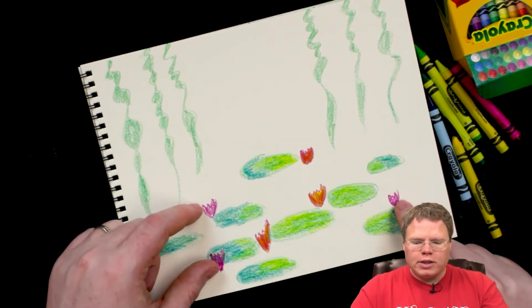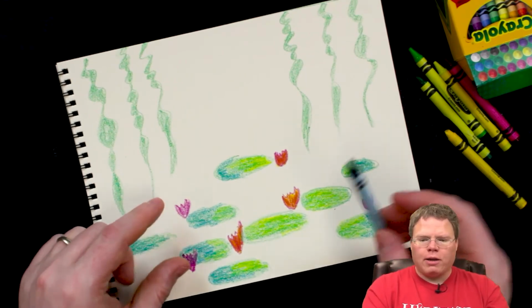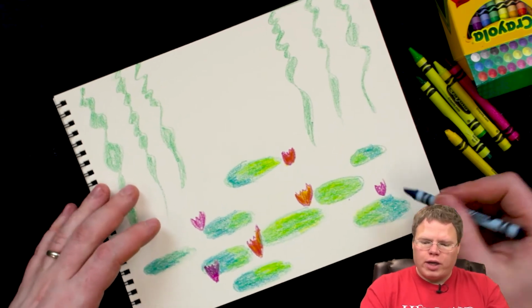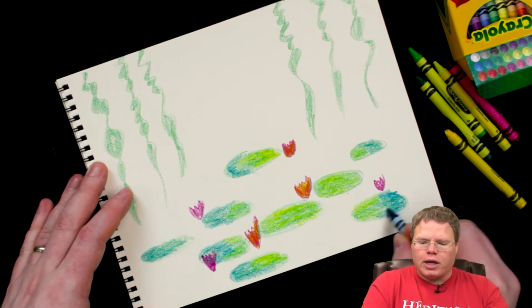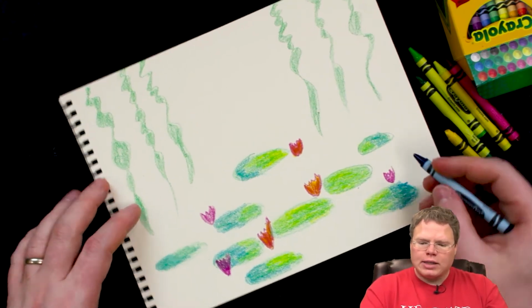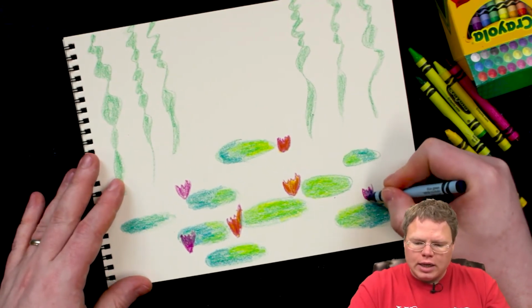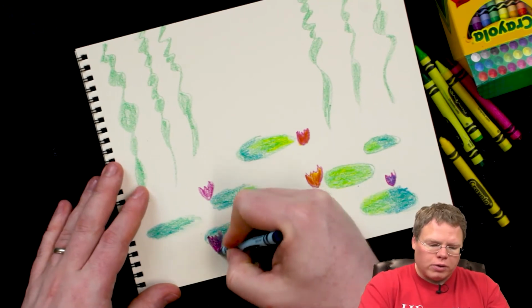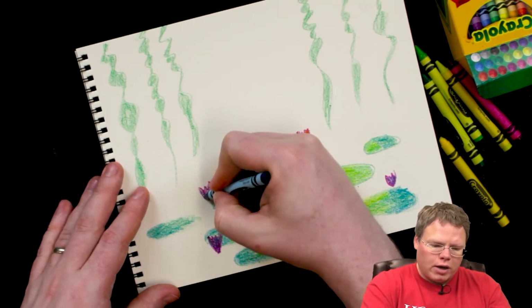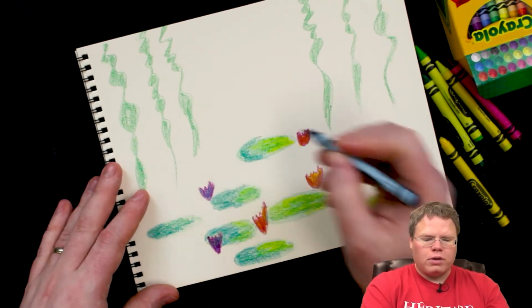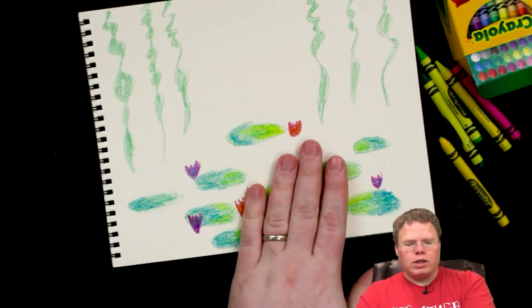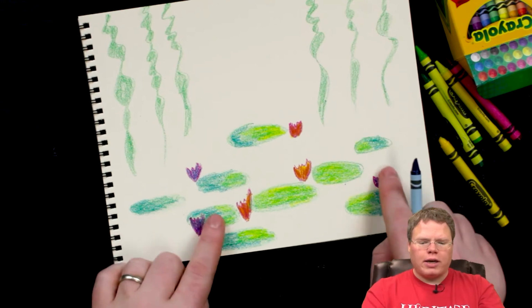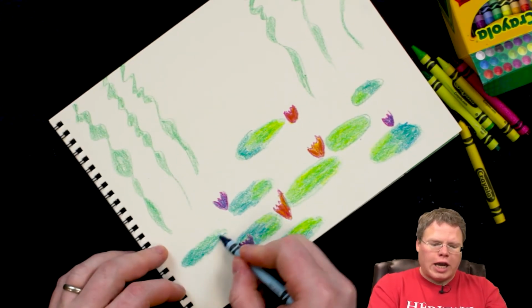But then these areas that are in shadow, well, I'm going to take this blue-green color, the same color that I used to make the shadowy sides of my lily pads, and I'm going to put some of that into these flowers that are in the shadow. And now, doesn't that make it look like the light is shining directly onto these ones here in the middle, and then these ones out here are kind of darker and in a shadow?